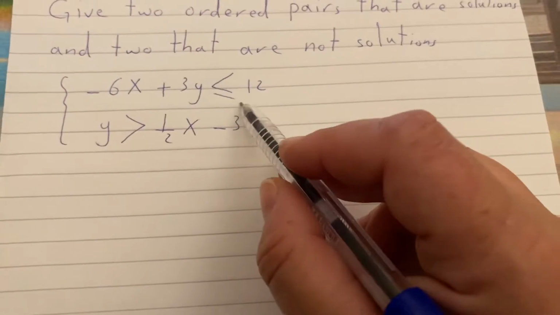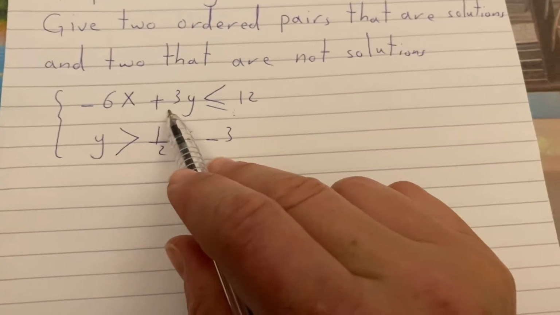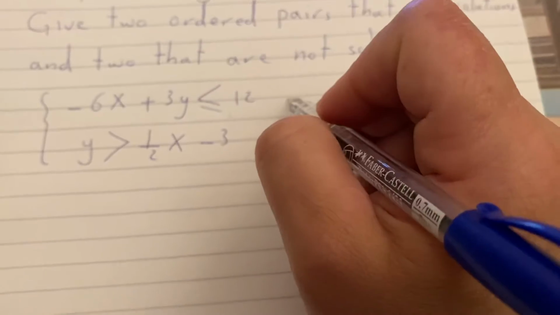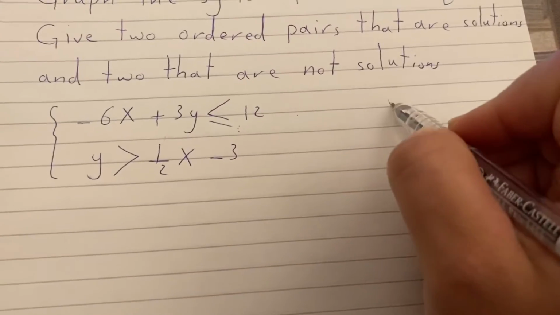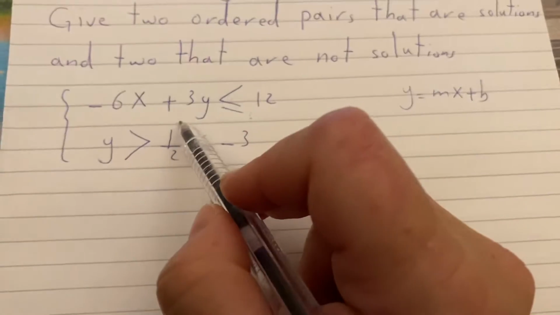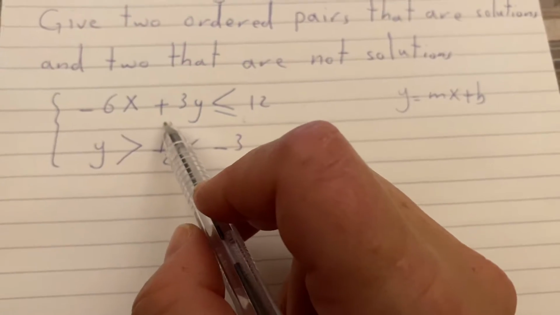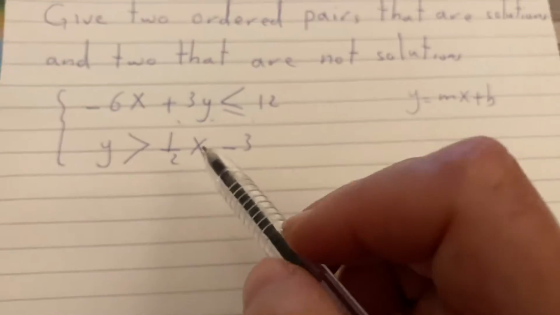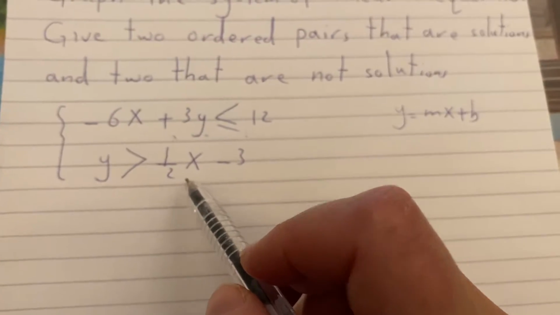First, I cannot graph it like this because it's already in the standard form. I cannot graph it while it's in the standard form. I have to change it into slope-intercept form, which is y equals mx plus b. But this is not slope-intercept form. This is standard form, ax plus by equals c. So I will change it into slope-intercept form.